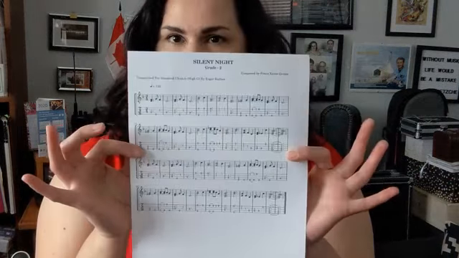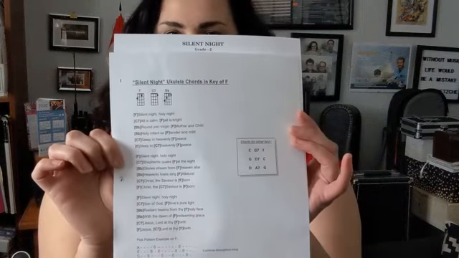So there's two versions of Silent Night that we're going to go through today. One is tab, and then the other is just a lyric sheet with chords, all right? So we're going to start with the tab.